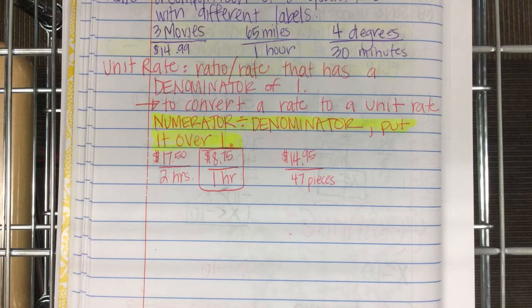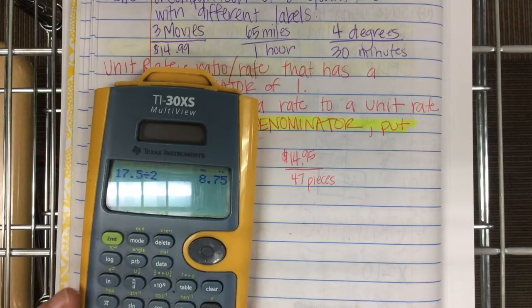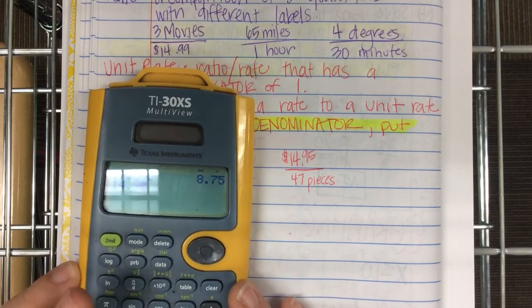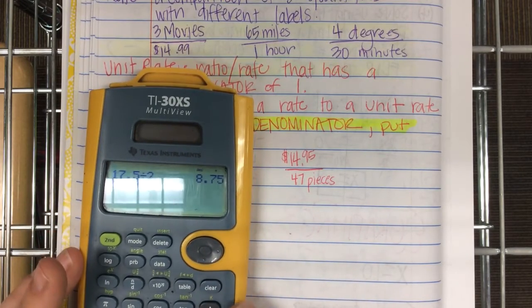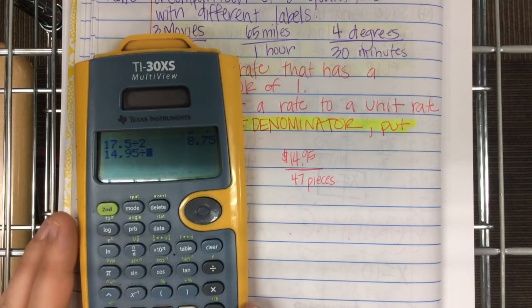I have to find the unit rate. So again, I'm going to take my numerator, $14.95, divided by 47 pieces.